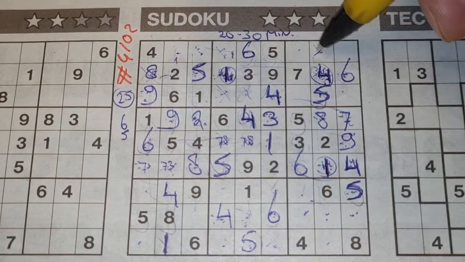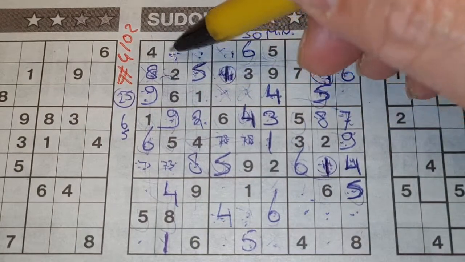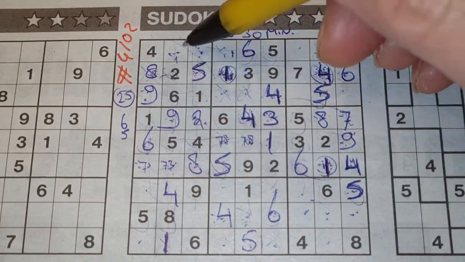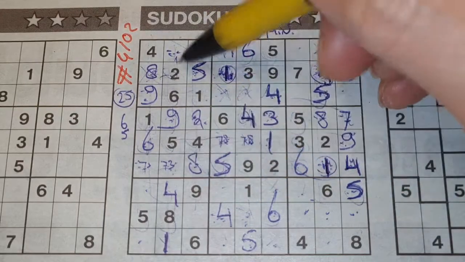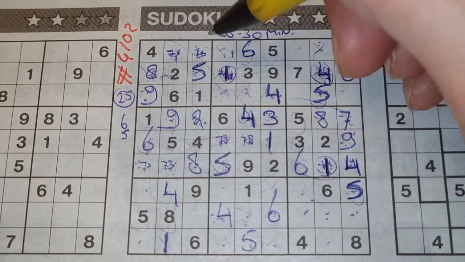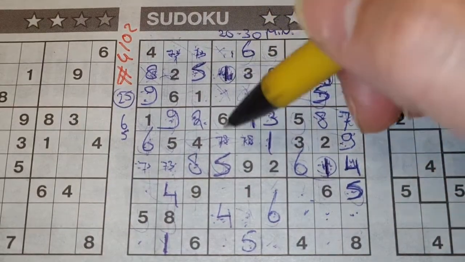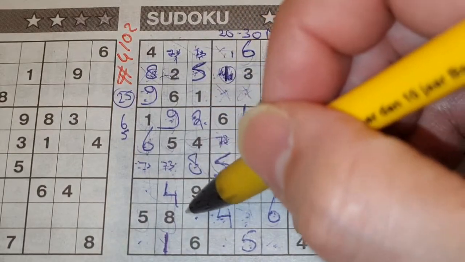2 numbers left now in this big square. 3 is missing and the 7 is missing. 3 and a 7. Well, we have a pair, 7 and 3. Here also, 2 numbers left, the 7 and the 3.